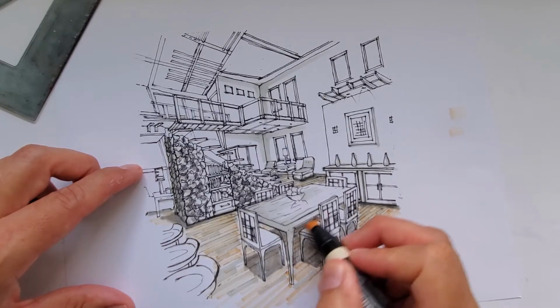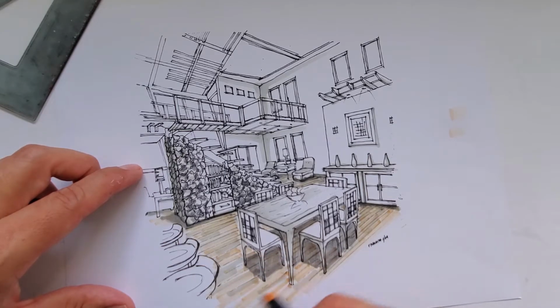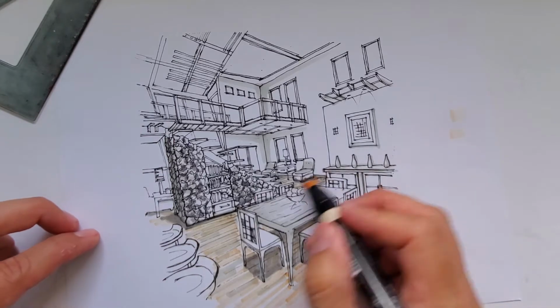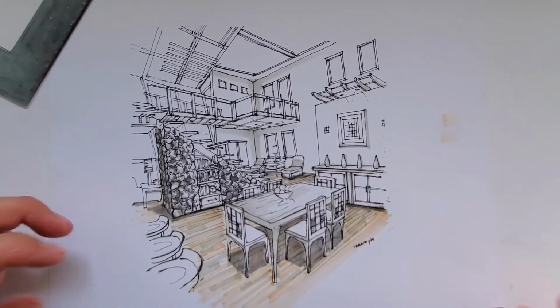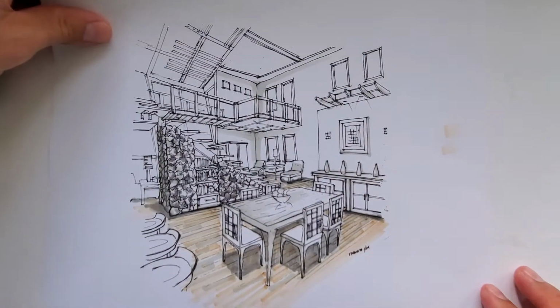I'm creating more of the actual color of the wood. There you go, that's how I would begin. That's a light pine type wood, and it's okay to see those in between because you're just creating an expression of the rendering, per se.